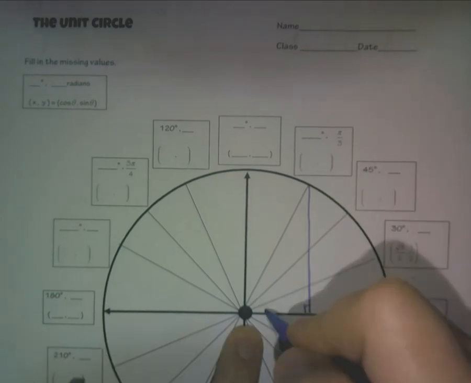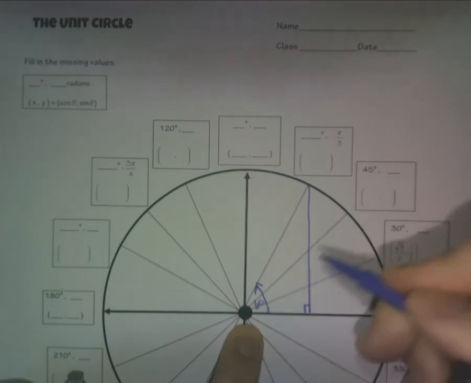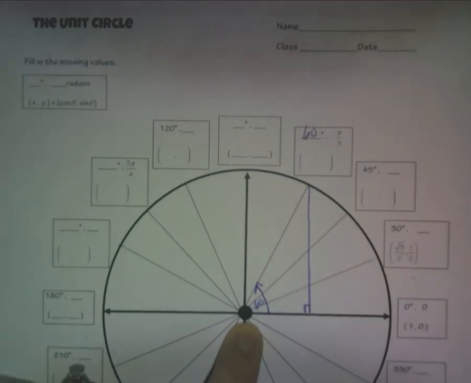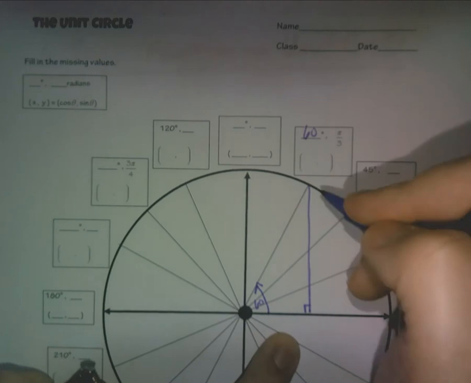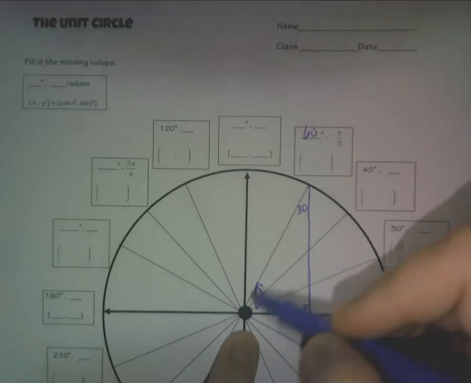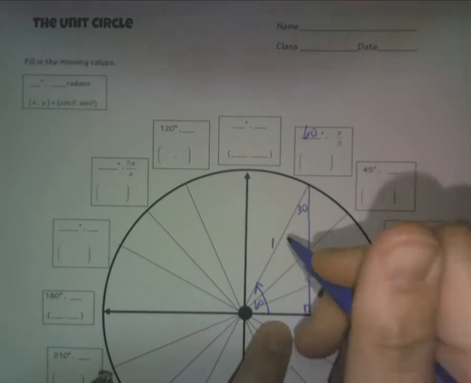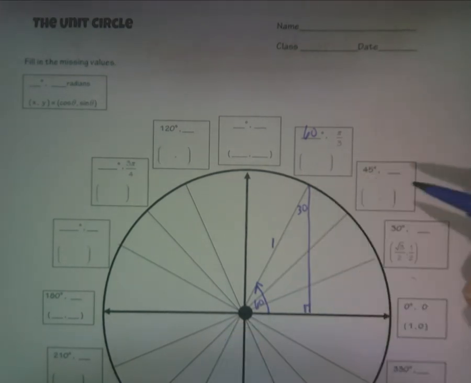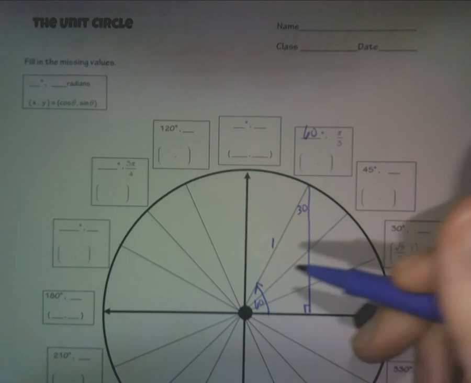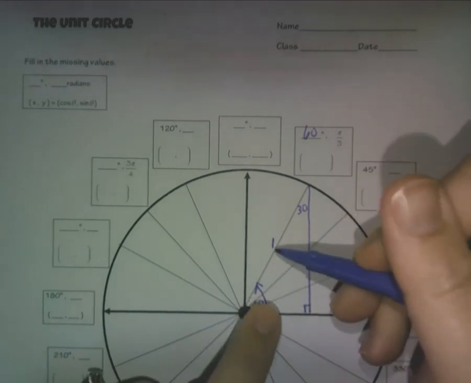Okay. This would be 60 degrees. So 60 up here. And this would be your 30 degrees. And then again, if your radius is 1, so if this is my unit circle, so this has a radius of 1, that is your hypotenuse. And again, for those who don't remember geometry, your hypotenuse, the shorter leg is half of the hypotenuse.